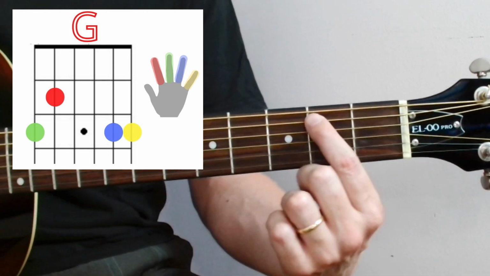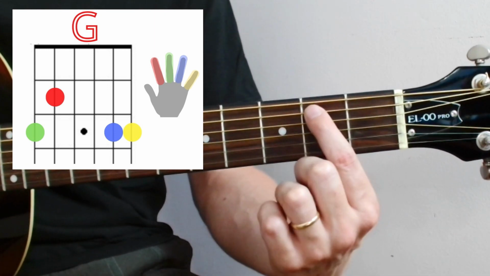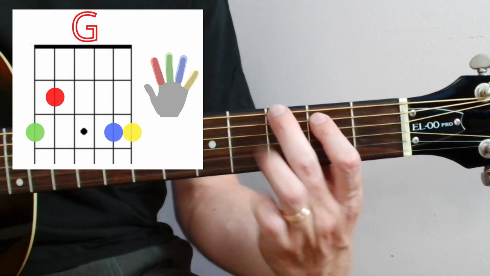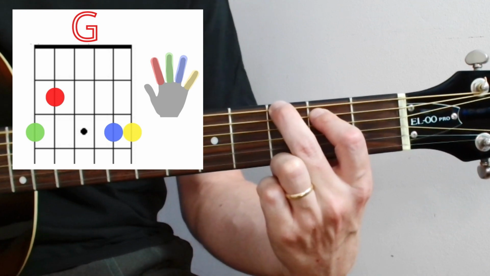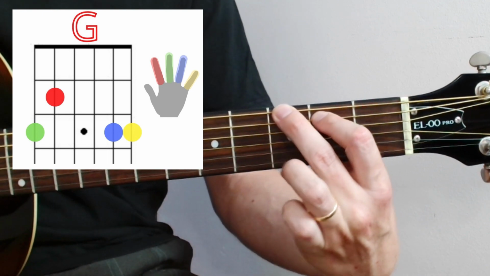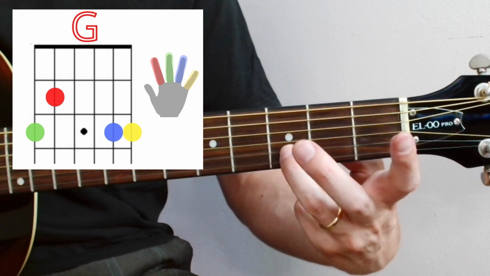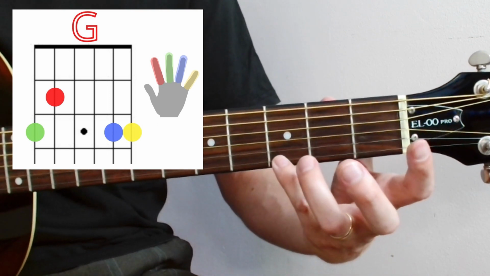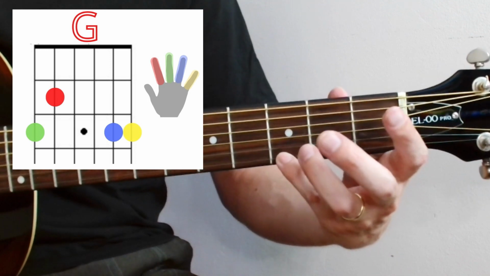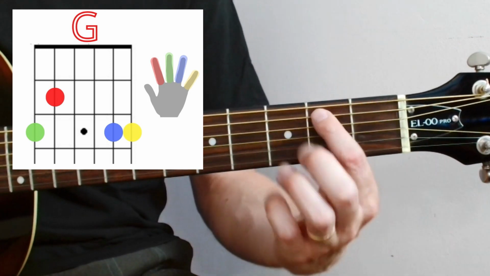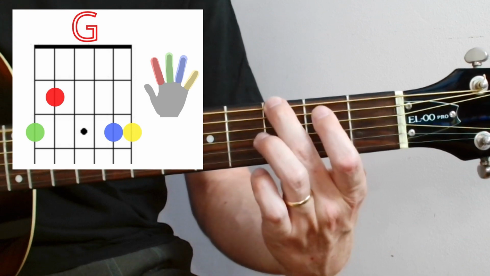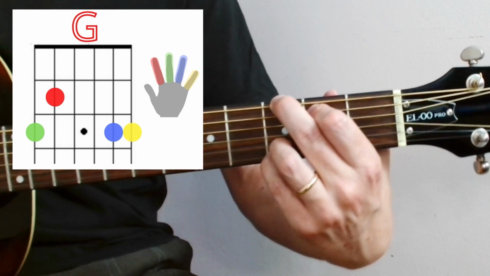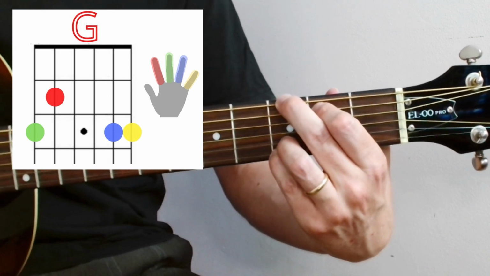Okay, index finger on the 2nd fret, 5th string. Middle on the 6th string, the thickest string, 3rd fret. Ring finger on the 2nd string, 3rd fret. And pinky on the 1st string, 3rd fret. So, that's a G chord.